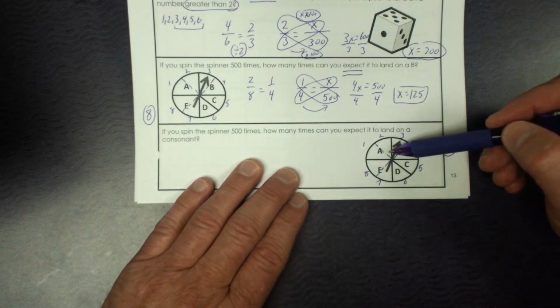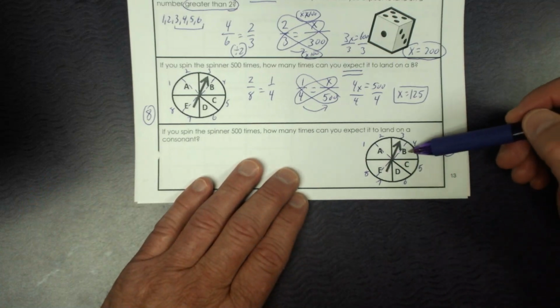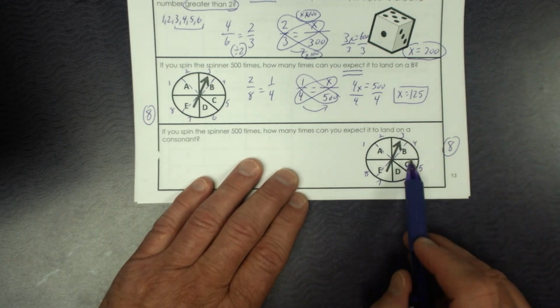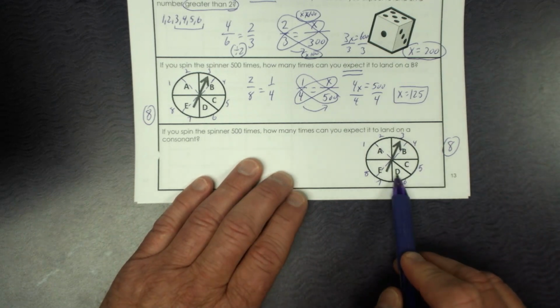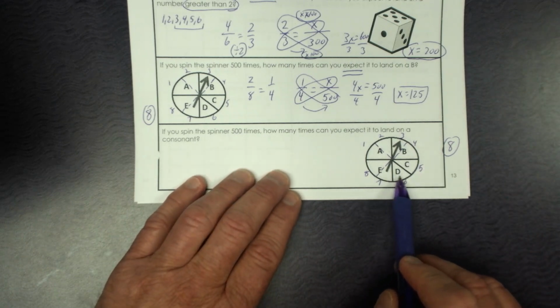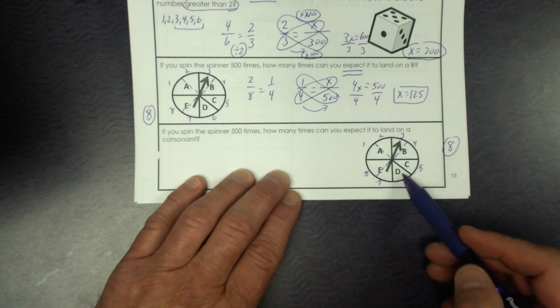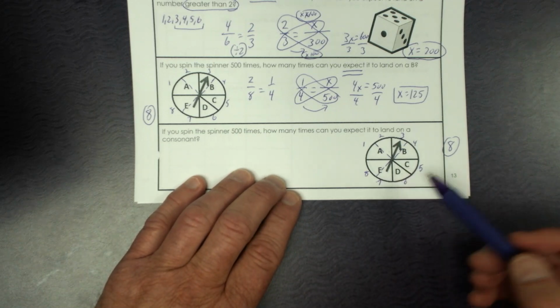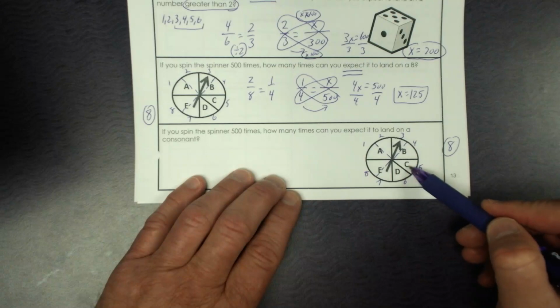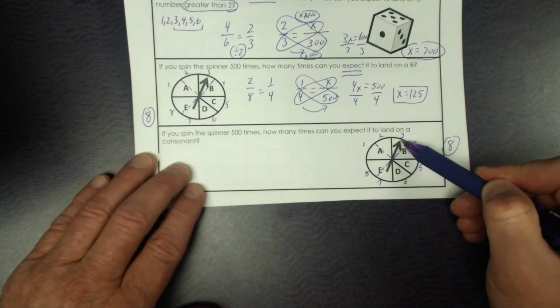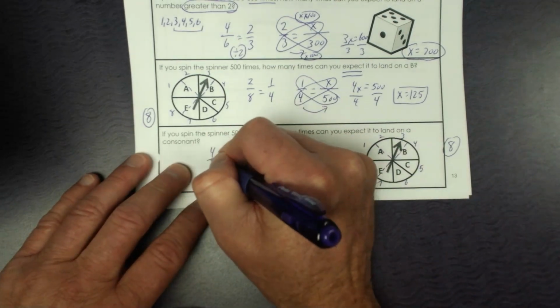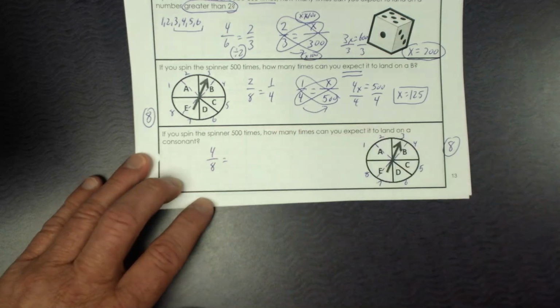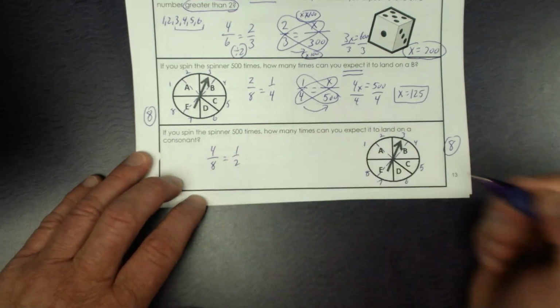So I'm looking at A is a vowel, E is a vowel, B is a constant, C is a constant, D. So I'm looking, now watch this. I've got B, C, and D as my constants. We got to figure out how many sections for those 3 letters. It's easy to say it's 3 sections, but let's count it. 1, 2, 3. There's 4 sections that are constant out of 8. I'm going to reduce that to 1/2.